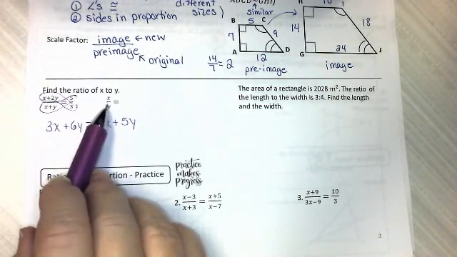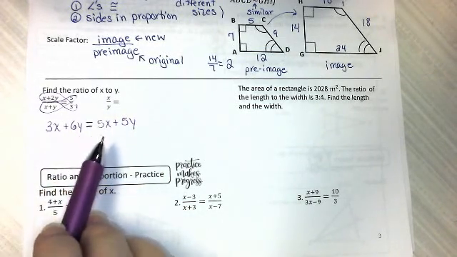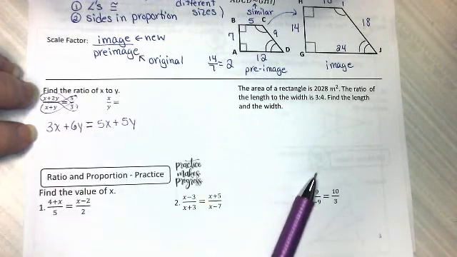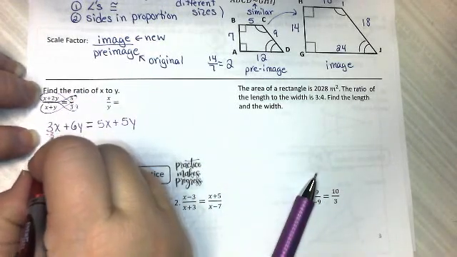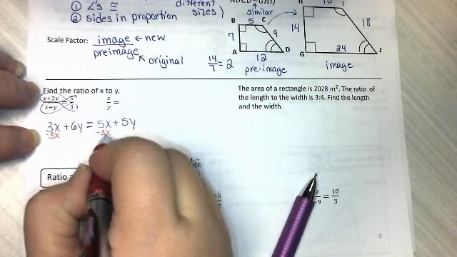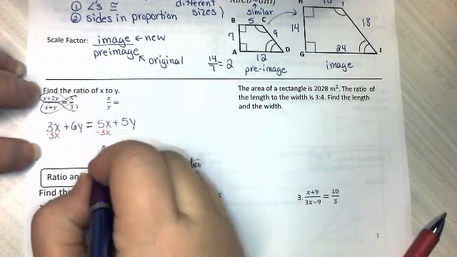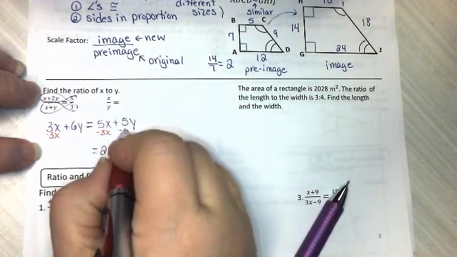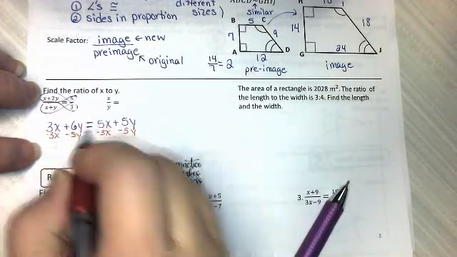Now, in order to find the ratio of x to y, here's the process. Let's get all the x's on the same side and all the y's on the other side. So I'm going to subtract 3x from both sides so that all my x's are over here on the right. And then I'm going to subtract 5y from both sides so that all my y's are on the other side.